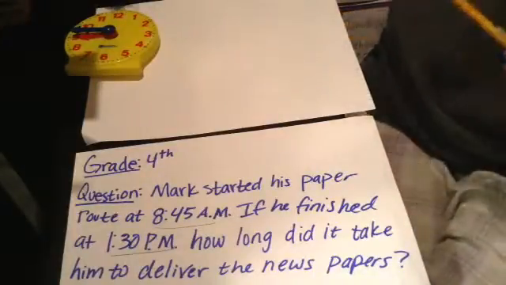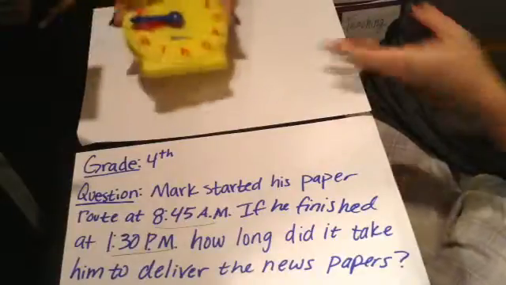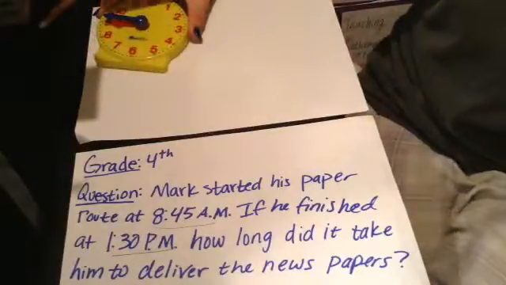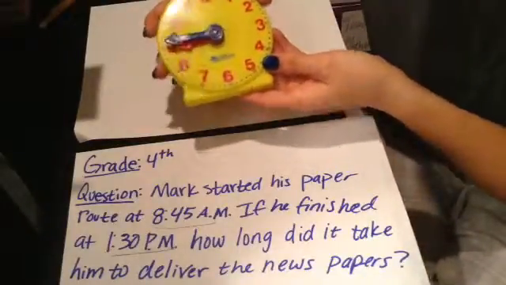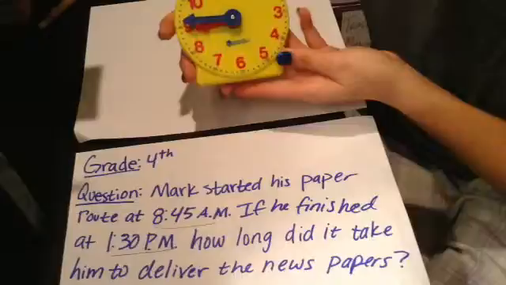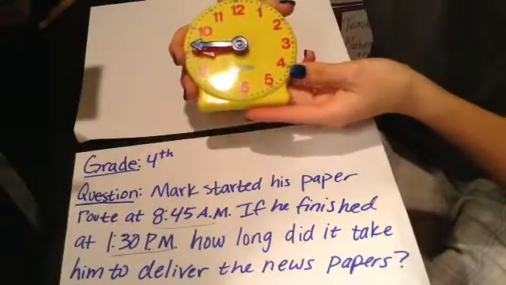So, whenever it is 11:59 and it's 12 o'clock, now it becomes PM. And say once it's 11:59 p.m., it becomes a.m.